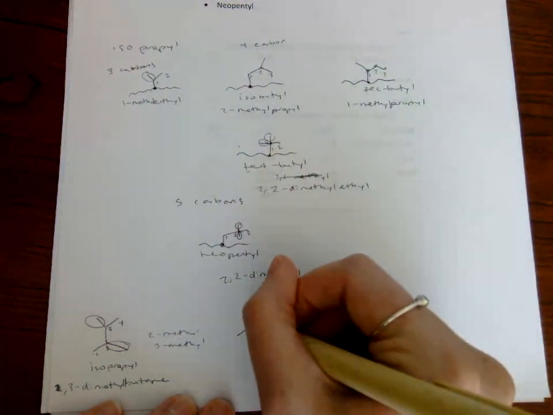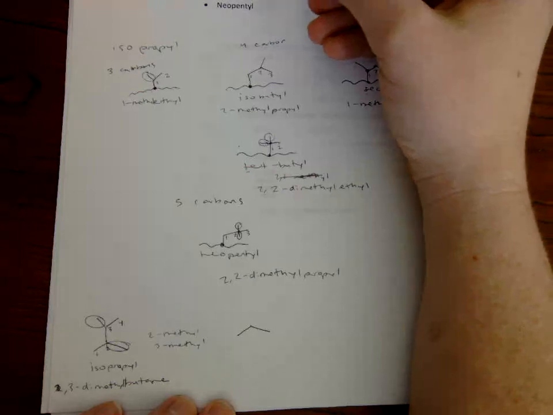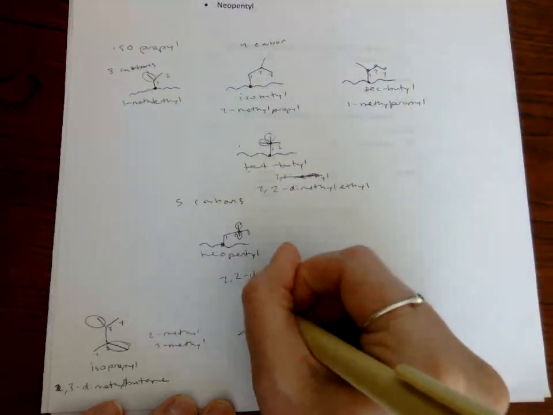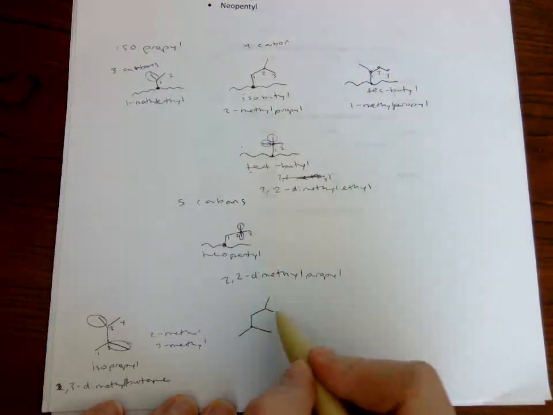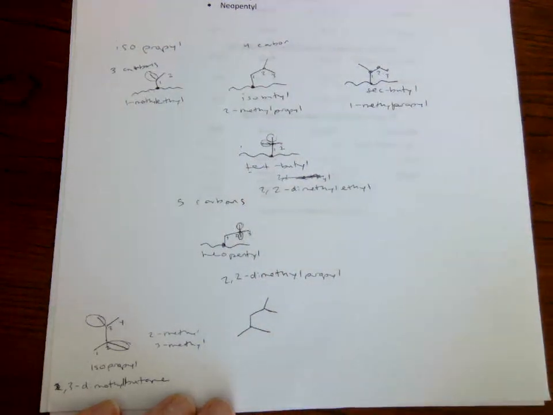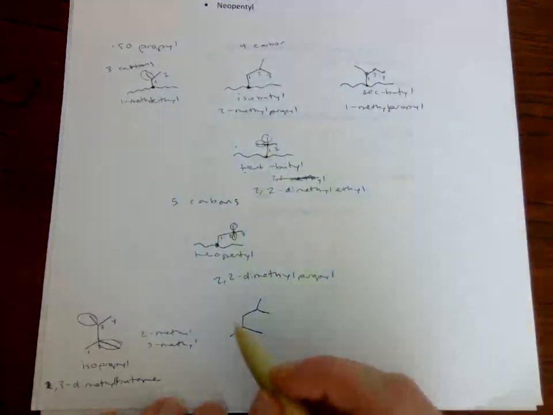Okay, again, we have our propane. And then with our propane, we would put isobutyl on there. So that's the Y. That is what the substituent would look like. But now we have to number it, and there could be a longer chain.